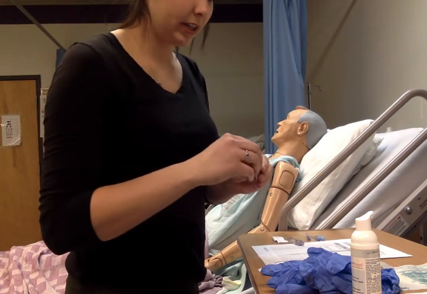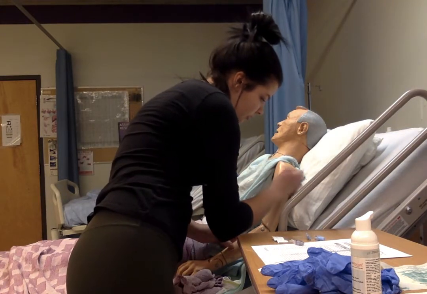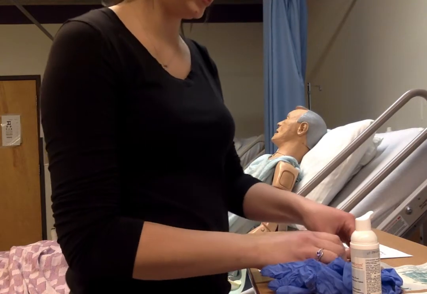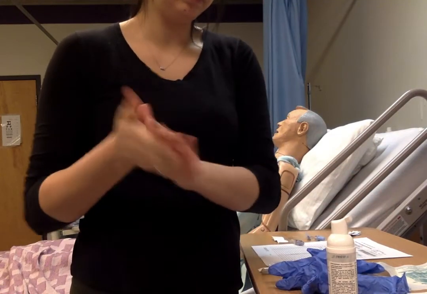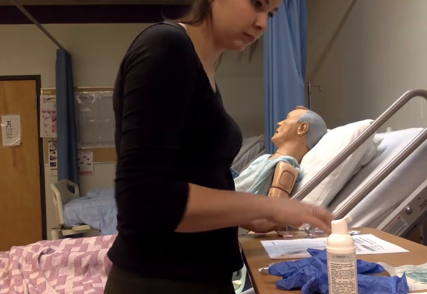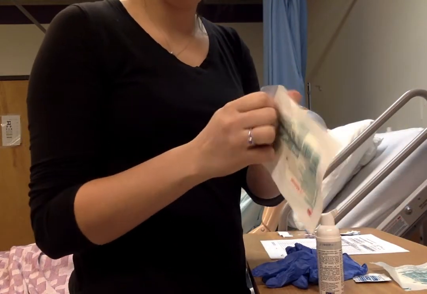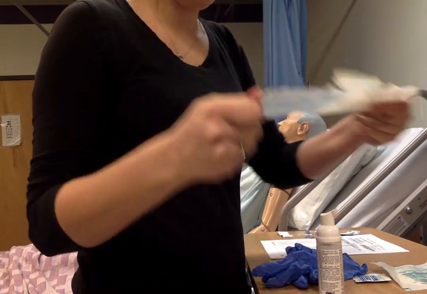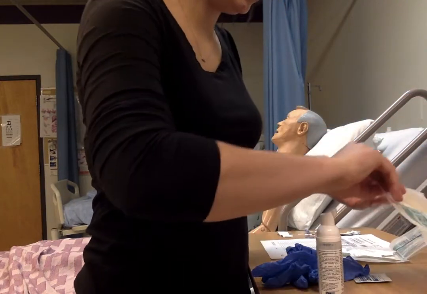And I'm just going to clean the area before I go in. All right, and we'll just let that dry. And in the meantime, we're going to wash again. All right, and I'm just going to get my bandages here ready. So there's one.